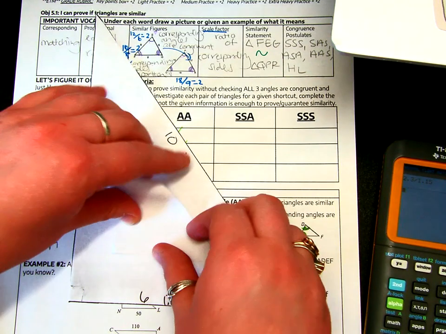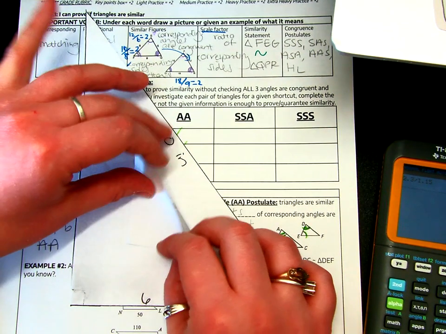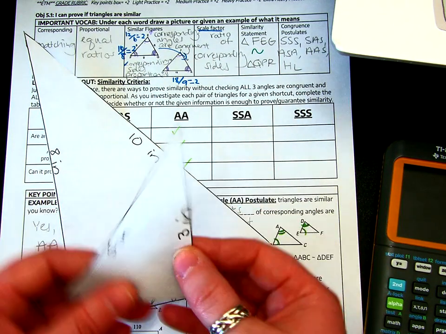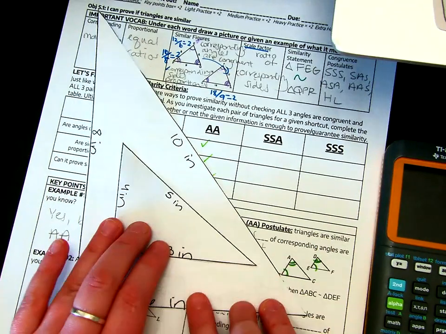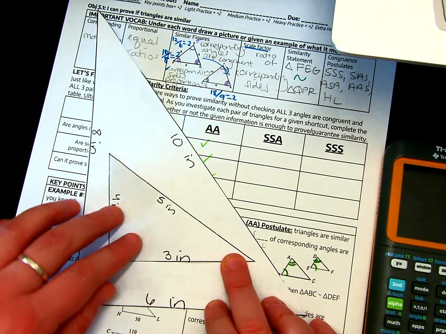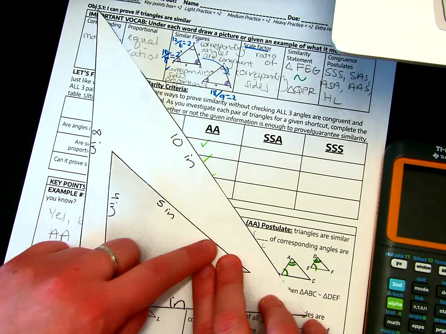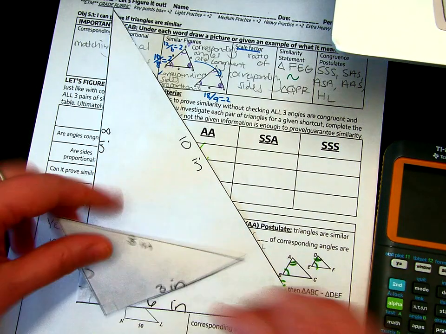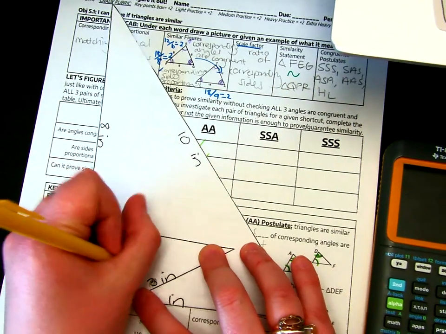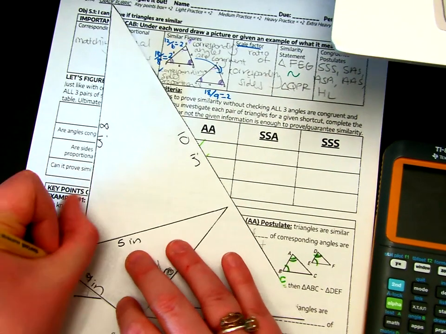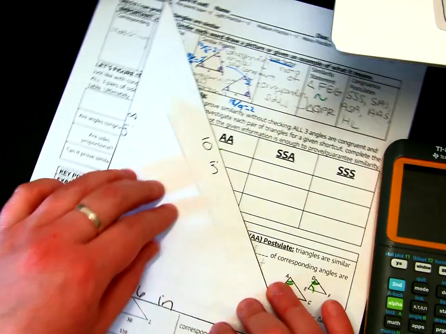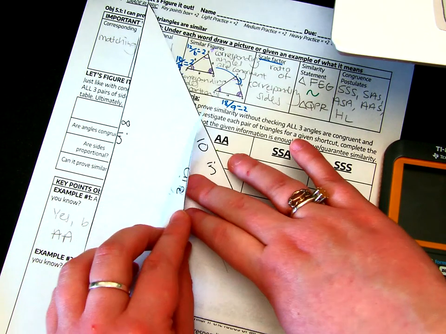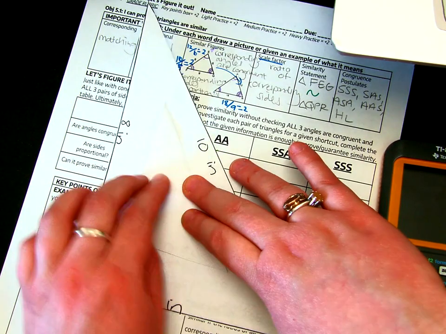Let's check the sides. So 5 to 10 is a scale factor of 2. My bad, this is supposed to be a 4. That makes more sense. Okay. So 5 to 10 is a scale factor of 2. 4 to 8 is a scale factor of 2.